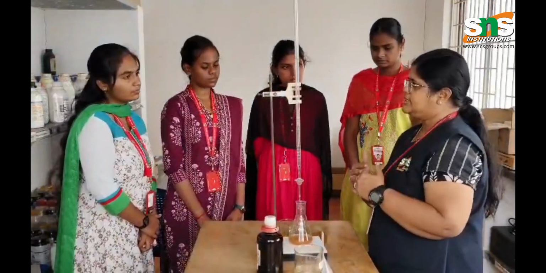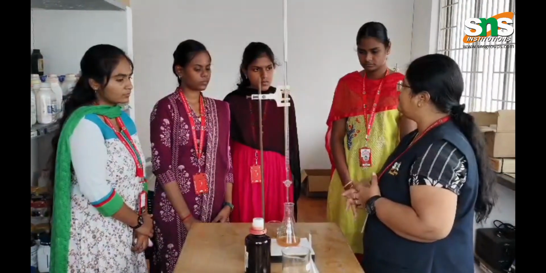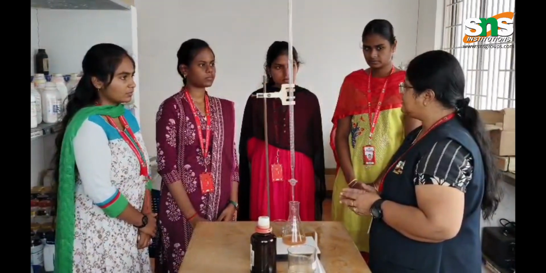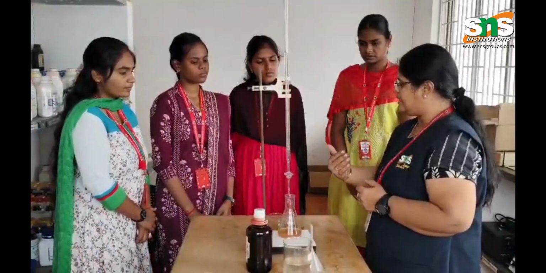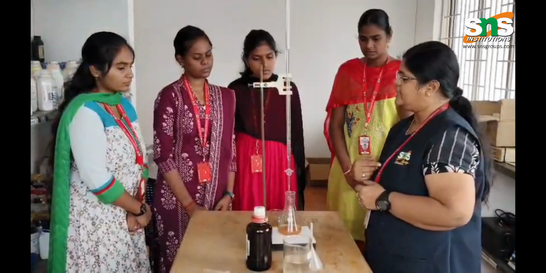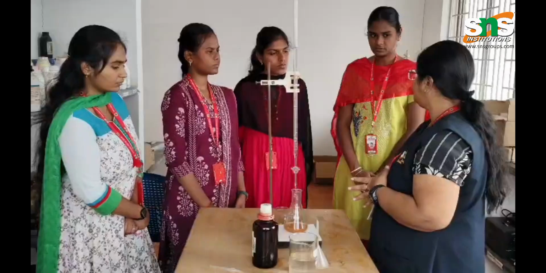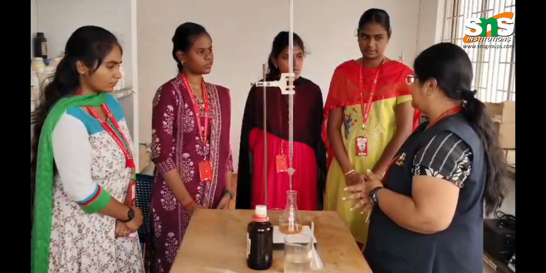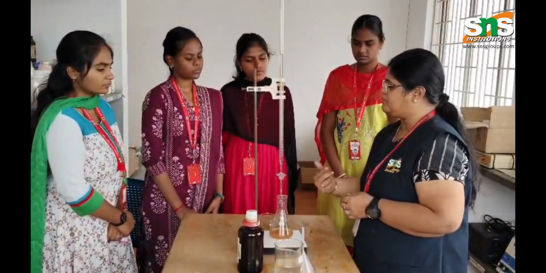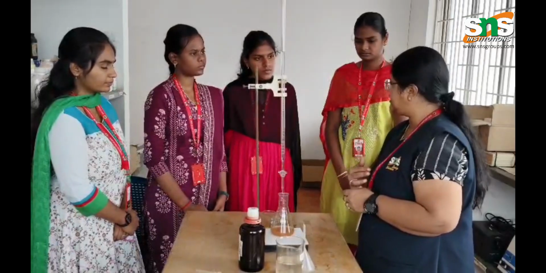So, tell me what happens initially. When silver nitrate is titrated against this sodium chloride, what happens? A precipitate was formed. So you have the precipitate between the silver and chloride. Silver chloride precipitate will be formed initially. Then after that, how do you get this reddish brown color? When the silver nitrate reacts with the potassium chromate, the indicator, the reddish brown precipitate is formed. So that is the endpoint.